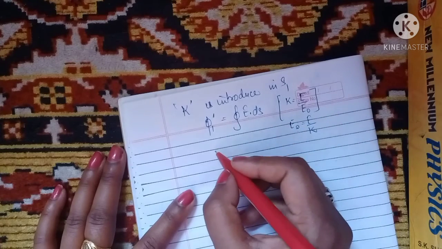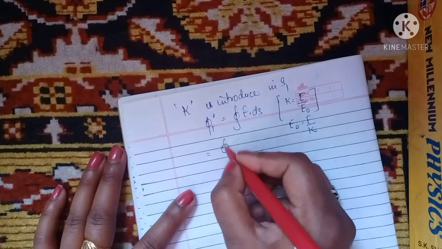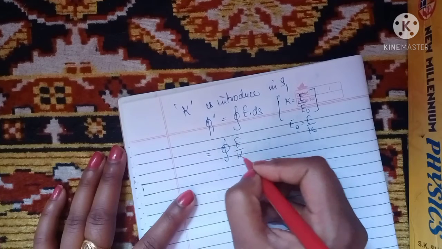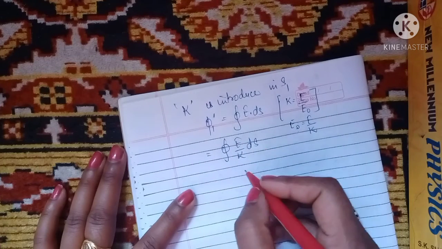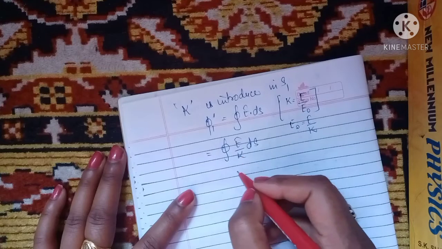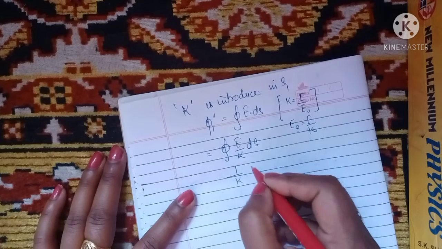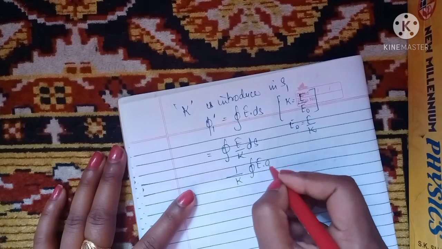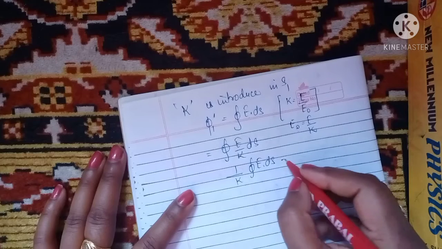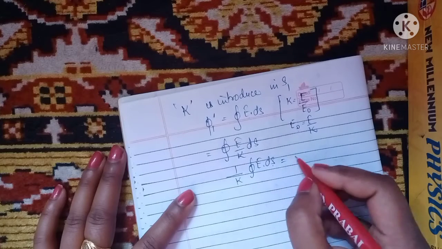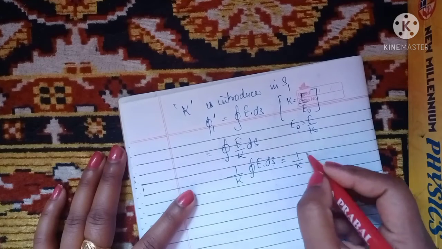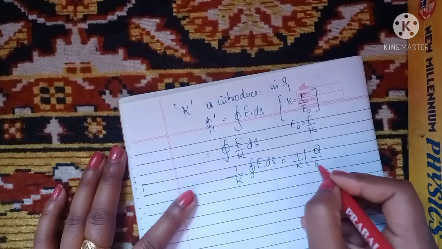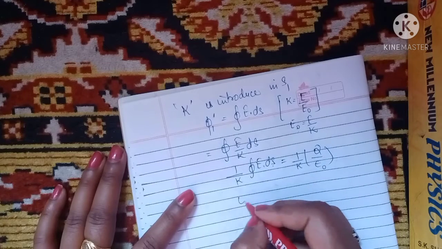So we can replace it here in the flux by E by K and ds. K is the dielectric constant, you can take it out, that is E dot ds. And you can write E dot ds by the Gauss law as 1 over K into Q over epsilon naught. So what is the flux change?